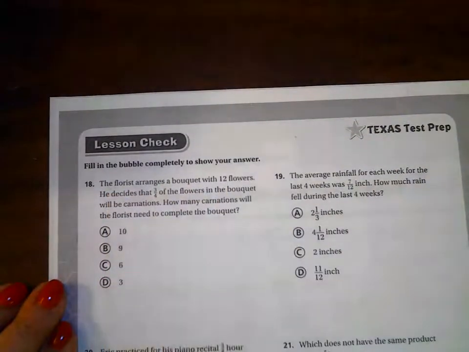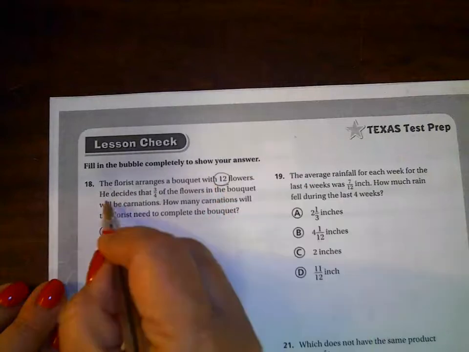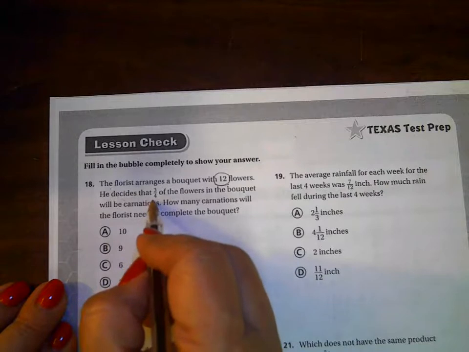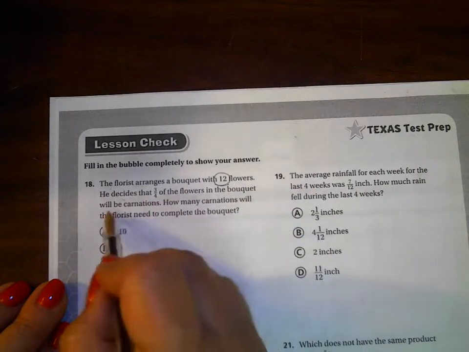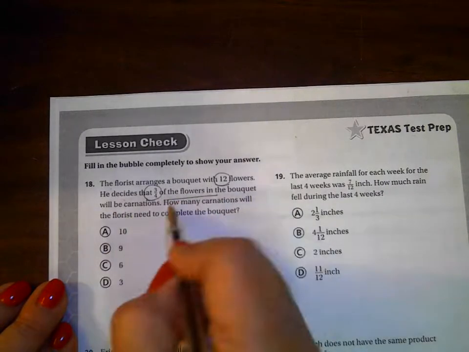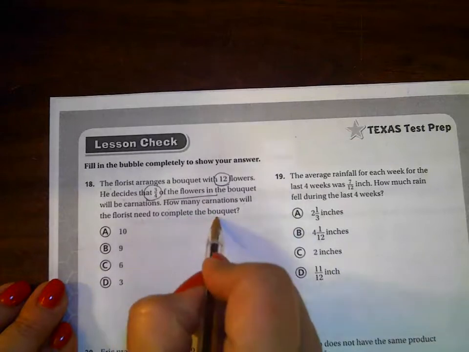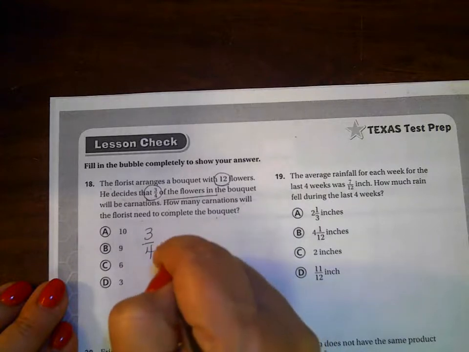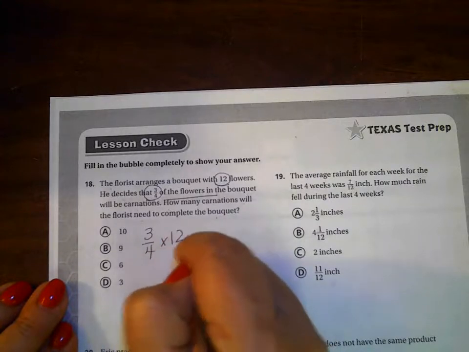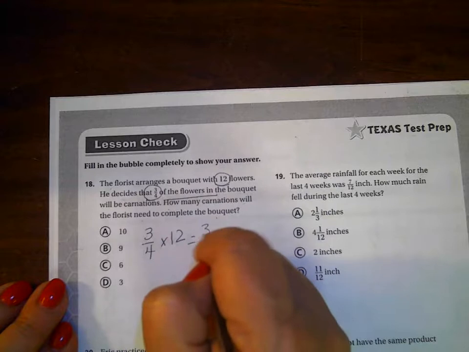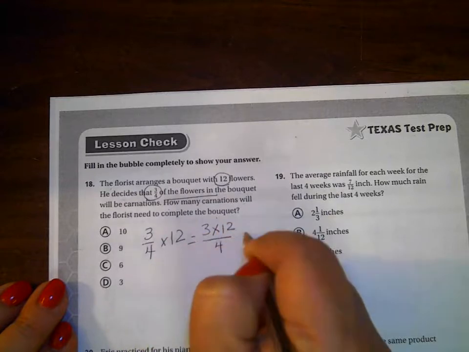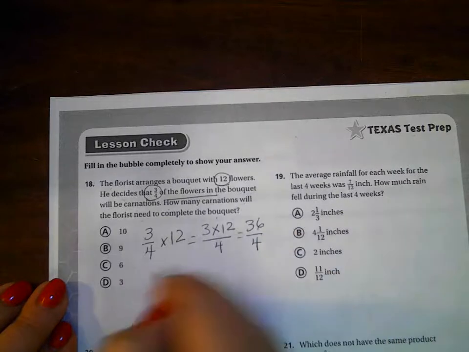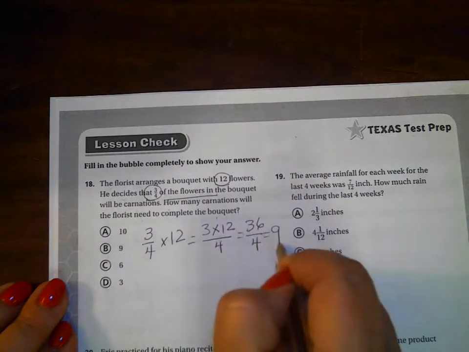The florist arranges a bouquet with 12 flowers. He decides that 3/4 of the flowers in the bouquet will be carnations. How many carnations does the florist need to complete the bouquet? So I have 3/4 times 12. So it's 3 times 12 over 4. That equals 36 fourths. So 4 goes into 36 9 times.